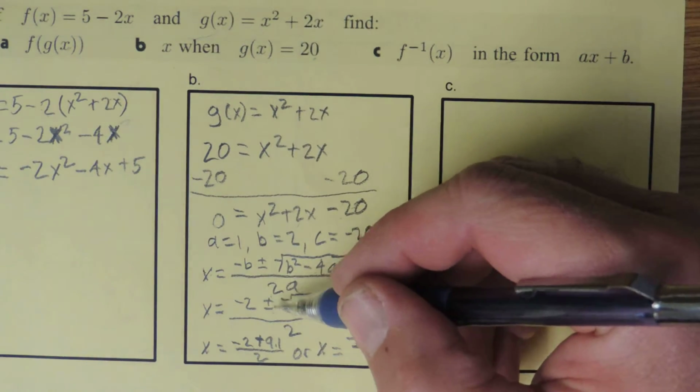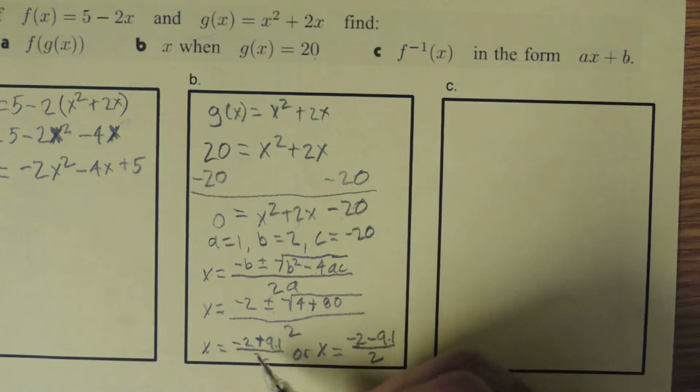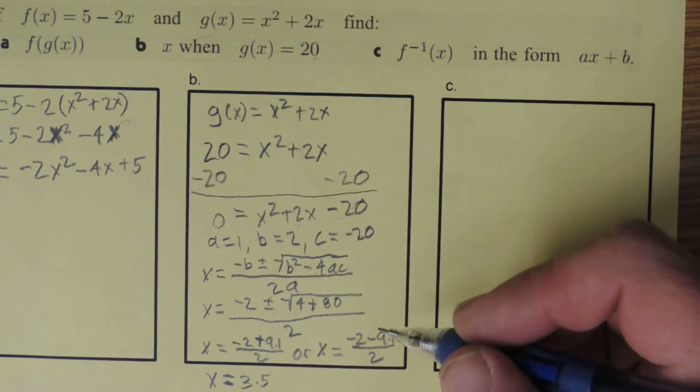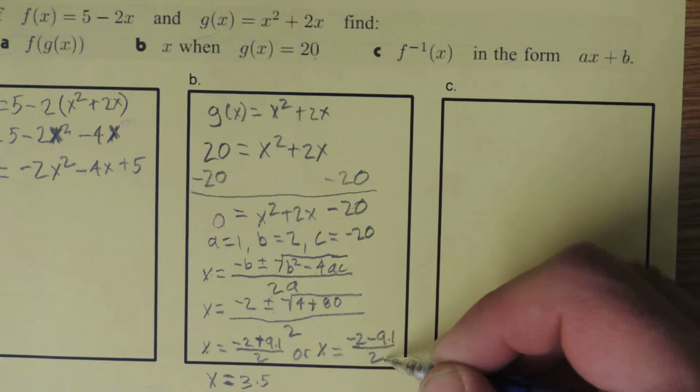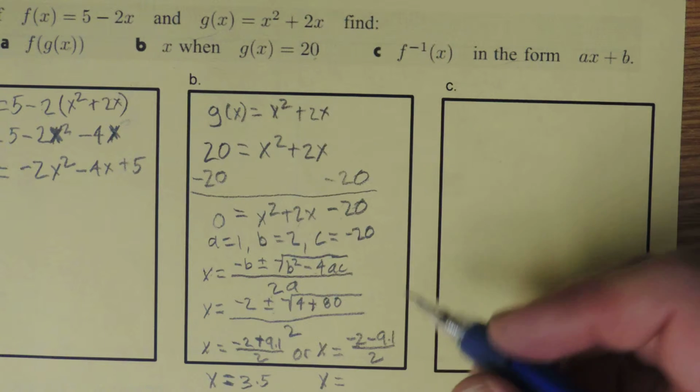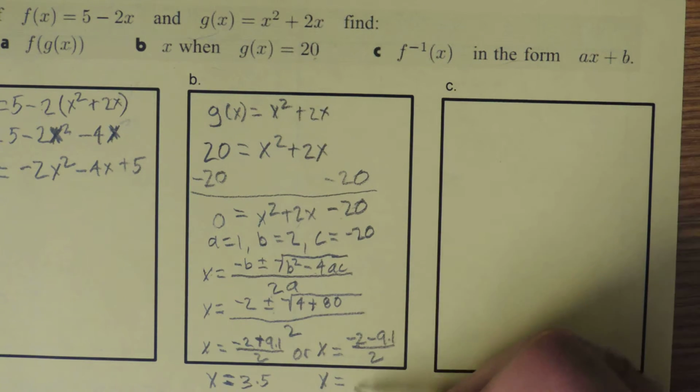The plus or minus is actually going to give me two different results. This would be 7.1 over 2, so x is approximately equal to 3.5. Or negative 11.1 over 2, so x is approximately equal to negative 5.5.